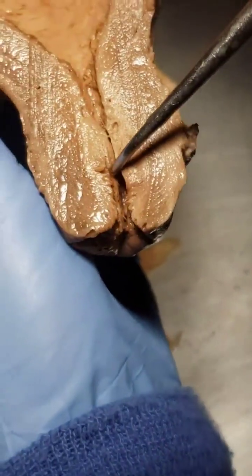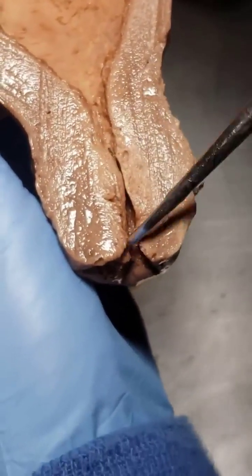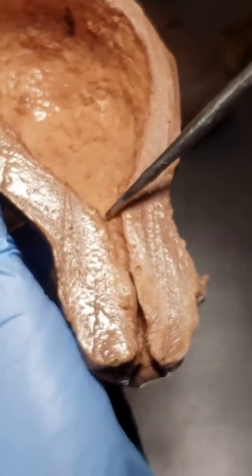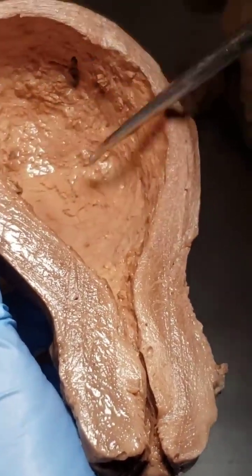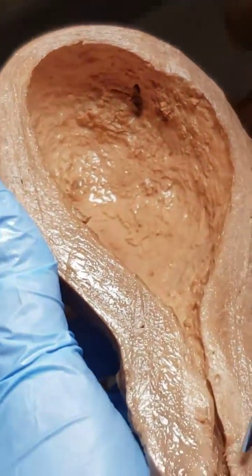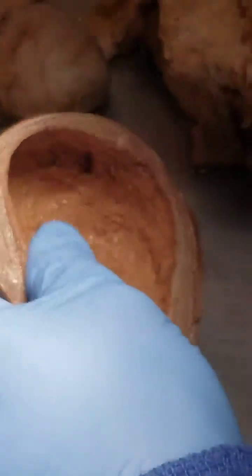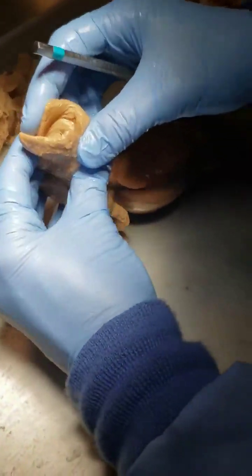Then we go down the cervical canal, where we would harbor cervical mucus, and then we have the internal os, or opening into the uterine cavity. So here is your cervical canal. Then I will show you another specimen that is helpful to identify these structures.